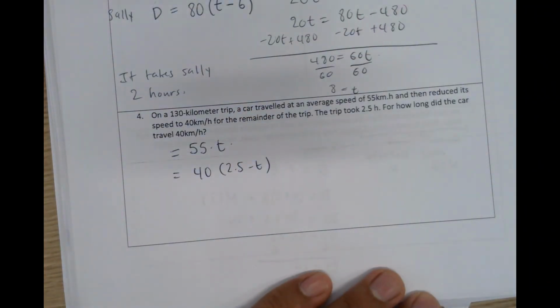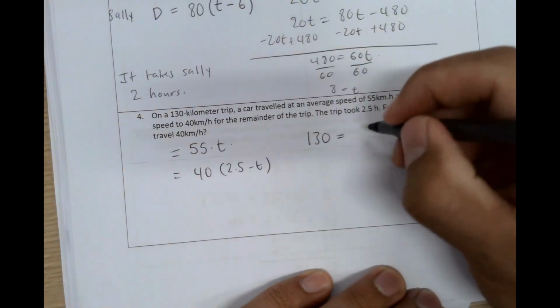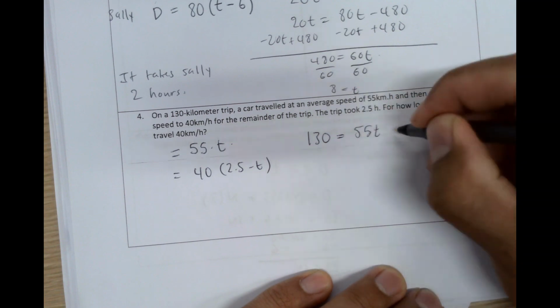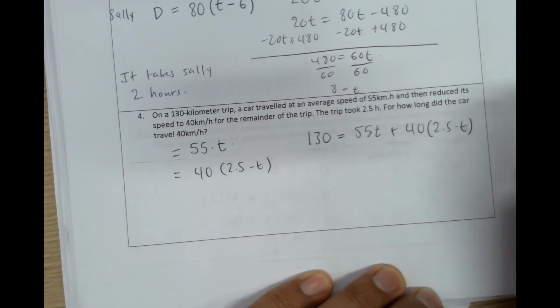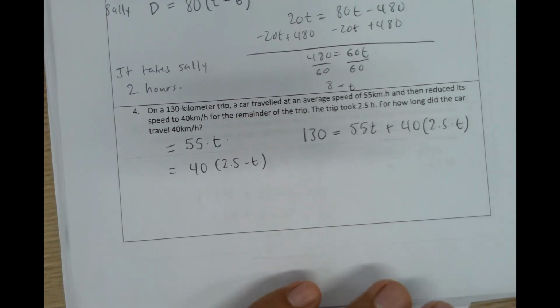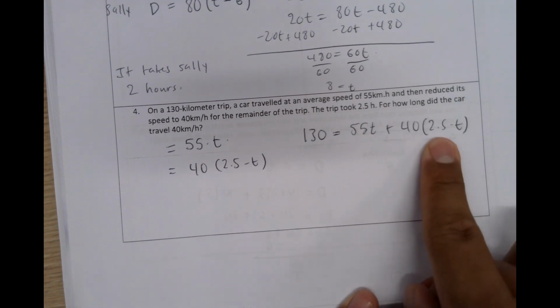And we know that they covered a total of 130, which is 55t plus 40 times 2.5 minus t. The reason we know this is because they traveled at 55 kilometers per hour for a certain amount of time, and then after a while they traveled at 40 kilometers per hour for the remainder of the time, which is 2.5 minus t.